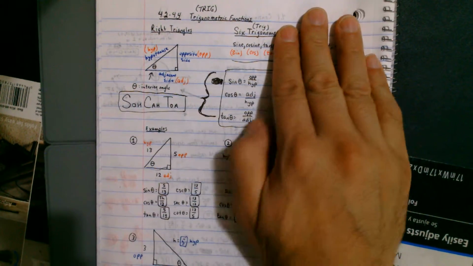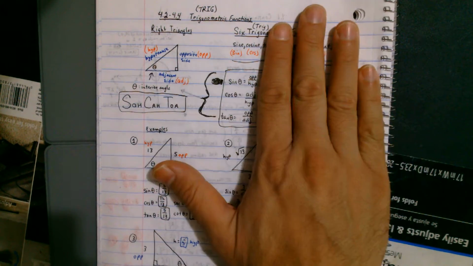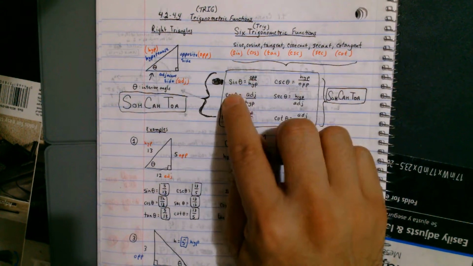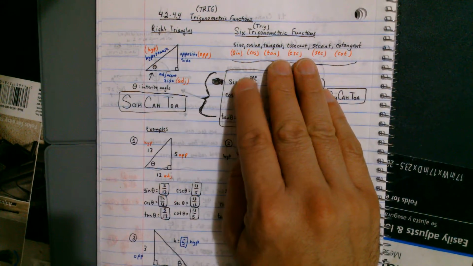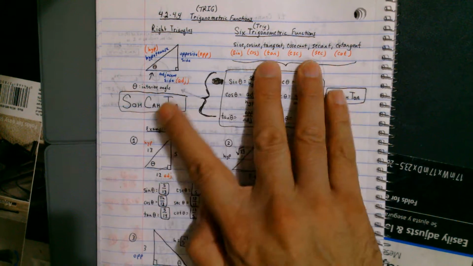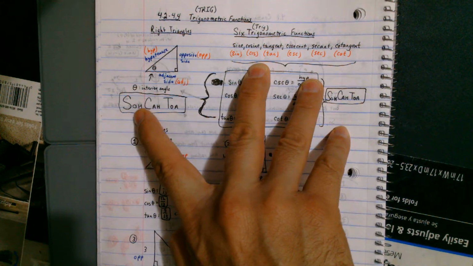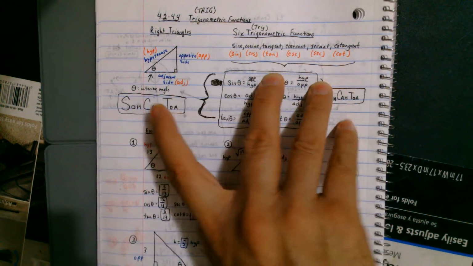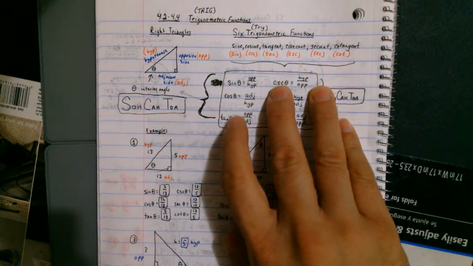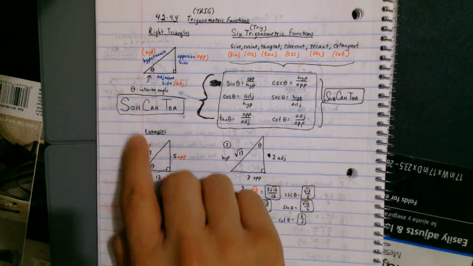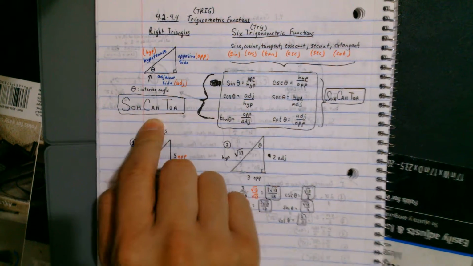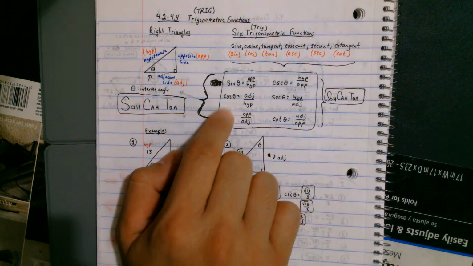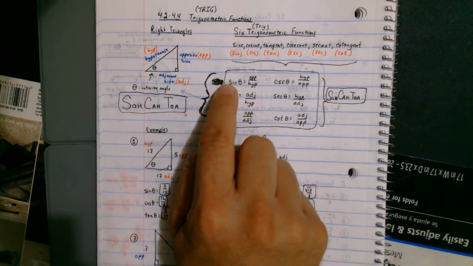If I look at just this left part of it, you see how sine is opposite over hypotenuse. Cosine is adjacent over hypotenuse. And tangent is opposite over adjacent. So SOHCAHTOA is a mnemonic way to remember these three trig functions.